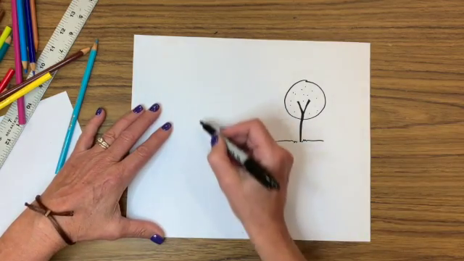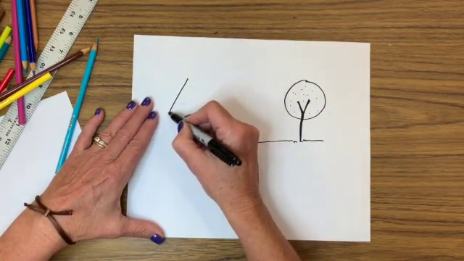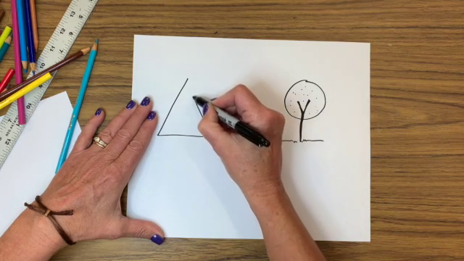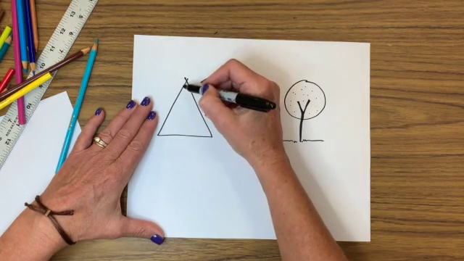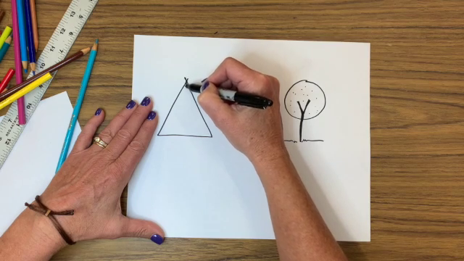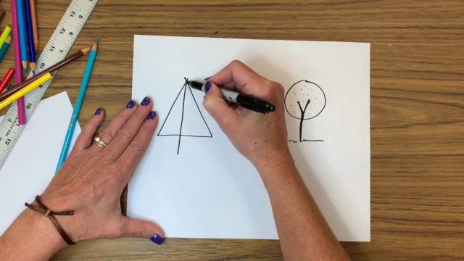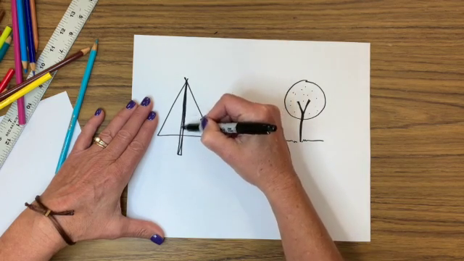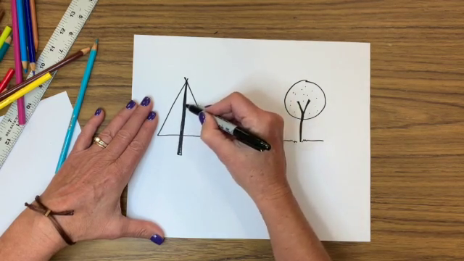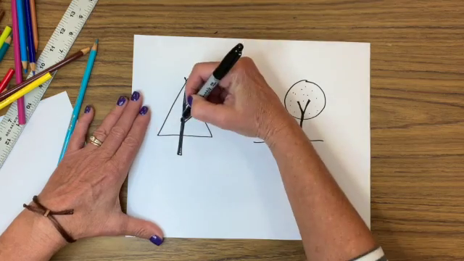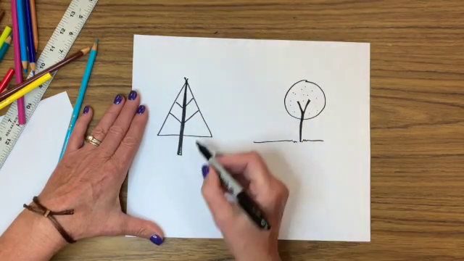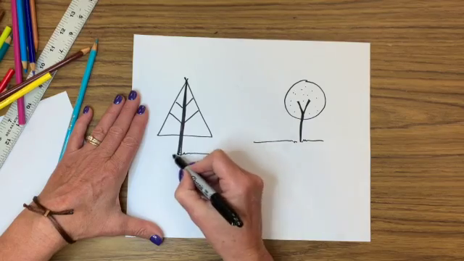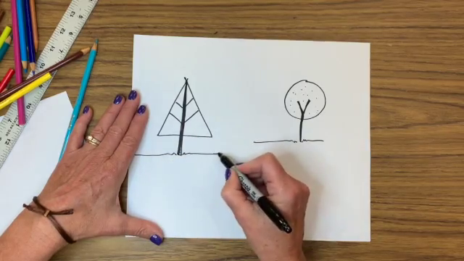My next simple shape I'm going to draw is a triangle. I wonder what kind of tree I'm going to draw here. I'm going to draw a line straight down from the top of that triangle all the way to the ground. I might make it a little thick like I did the letter Y. Just a straight line, and I'm going to add some angled lines. Now I've created a pine tree. I've got a pine tree and a regular tree.